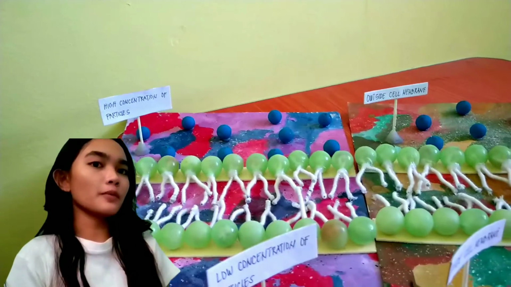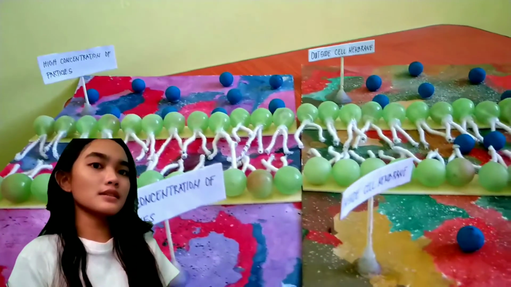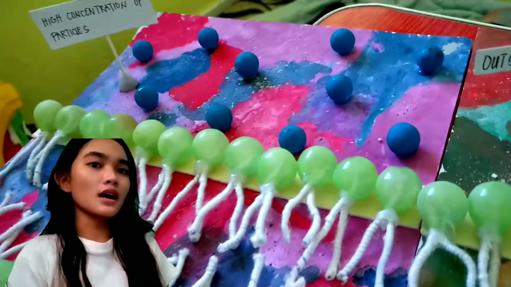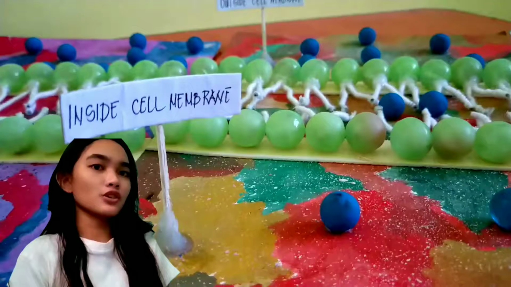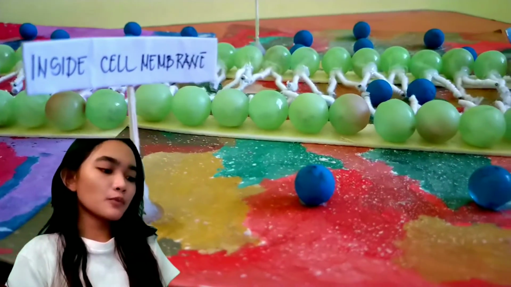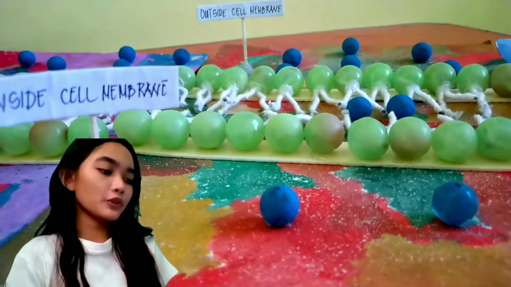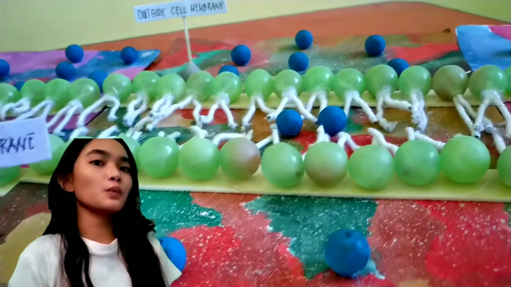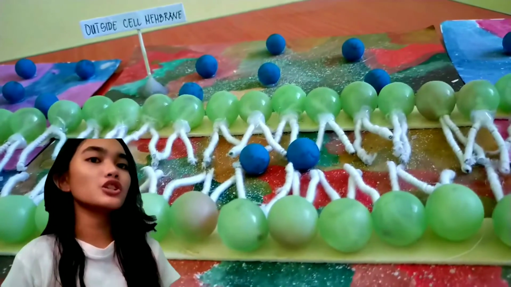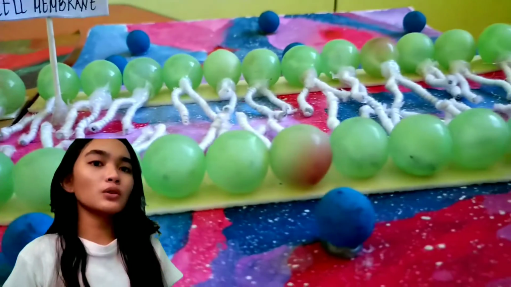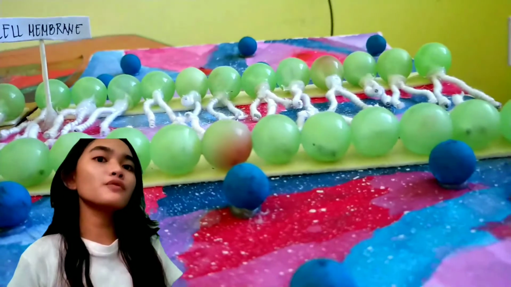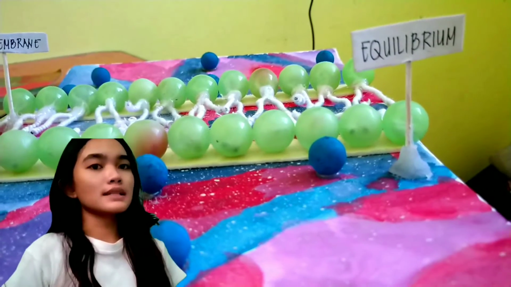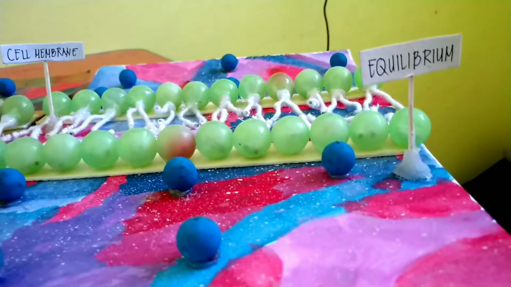Simple diffusion is a form of diffusion that does not require the assistance of membrane proteins. In essence, particles or substances move from higher concentration to lower concentration. However, its movement does not need a membrane protein to help substances move downhill. This process from high concentration to low concentration is not balanced, so to make it balanced, the particles should move slowly to the other side so that it becomes equal, which we can call same concentration or equilibrium.